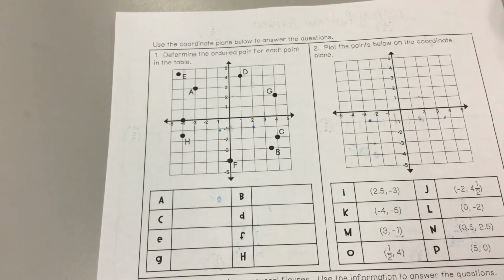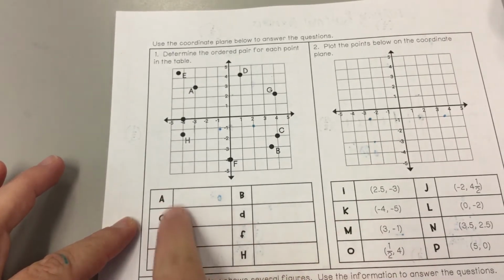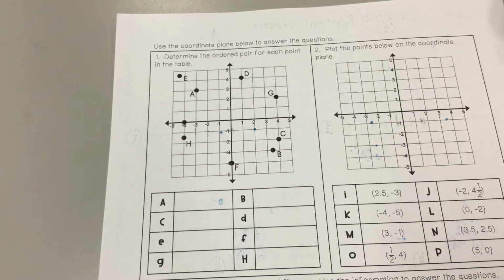When I look at number 1, it says determine the ordered pair for each point in the table. So we are going to go through and write the ordered pair for each of these. At this point, I want you to pause the video and do A through H, then unpause it to look at the answers. So make sure you pause it now so that you're not seeing the answers right away. It gives you some opportunity to work it out. So I'm going to go ahead and write the answers. Right now, you push pause.